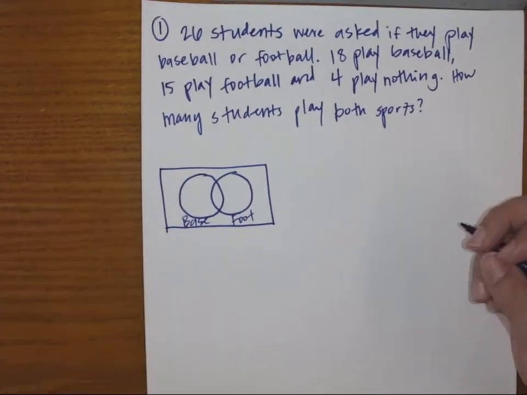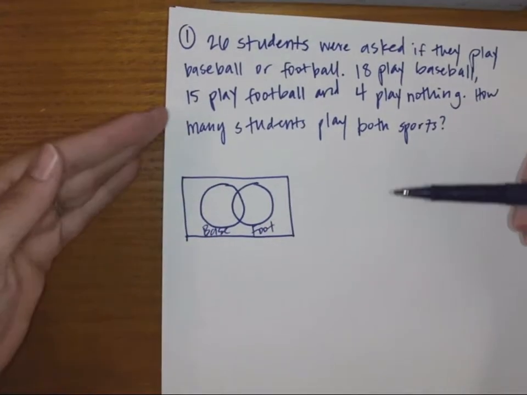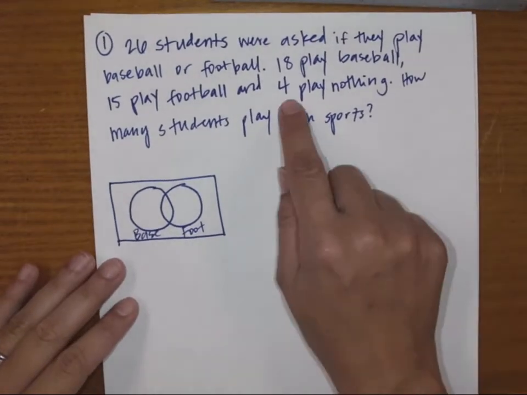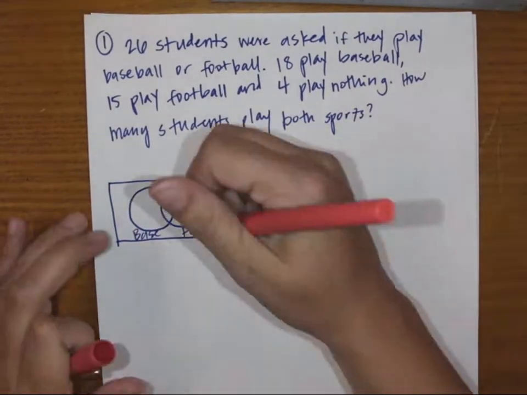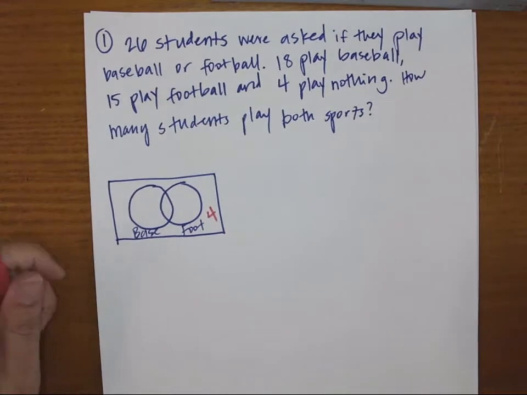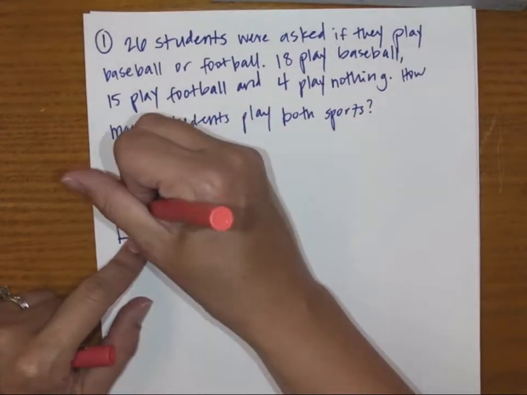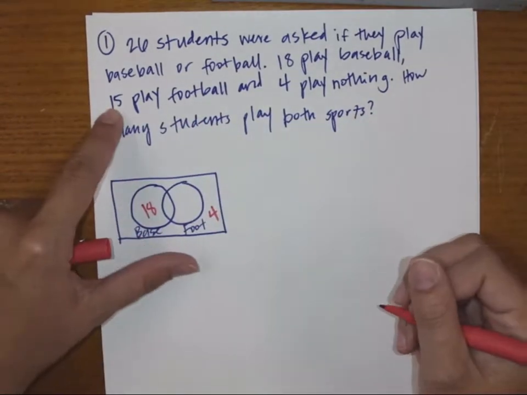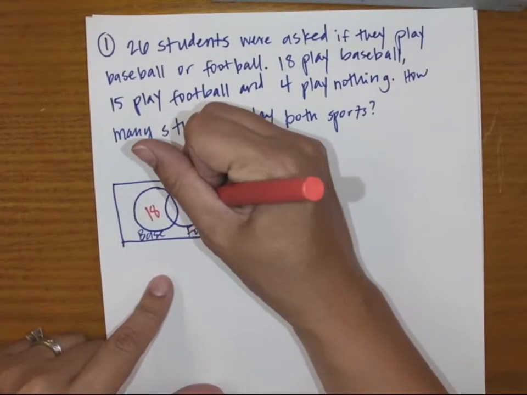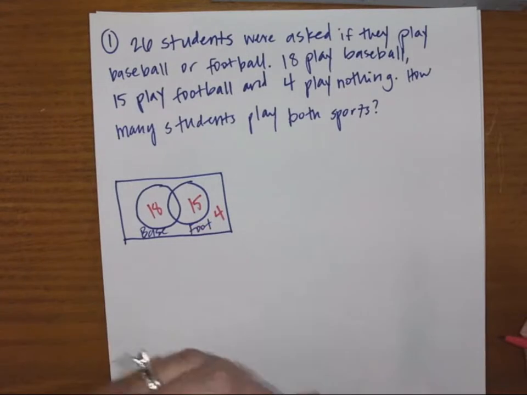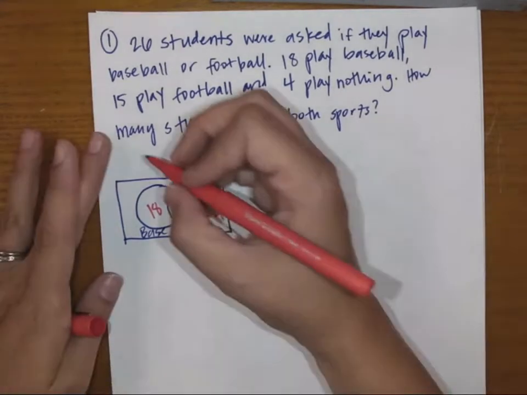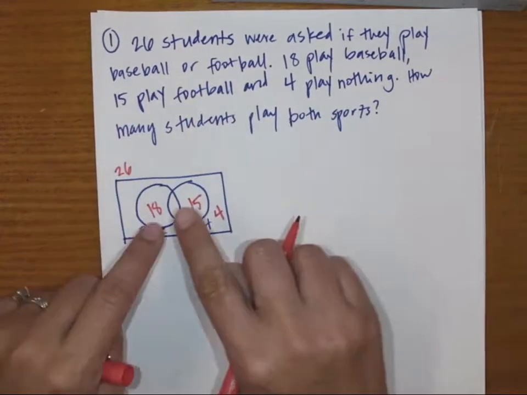Okay, so if I were just going to put in the stuff from the problem, just straight how it is, it says 4 students play nothing. So those 4 students would be out here on the edge. If I said 18 students play baseball, I stuck that number right here for 18, and 15 students play football, and I stuck that number right here for 15 for football, I've already messed up because a total of 26 students should fit in this box.